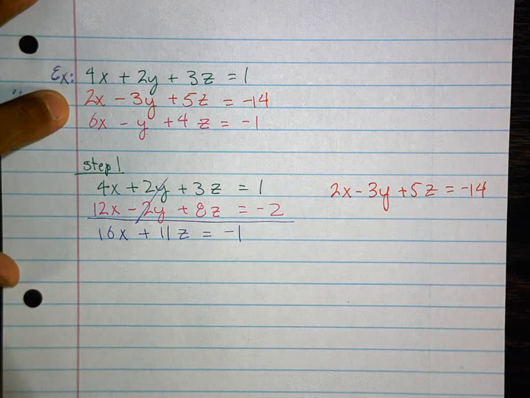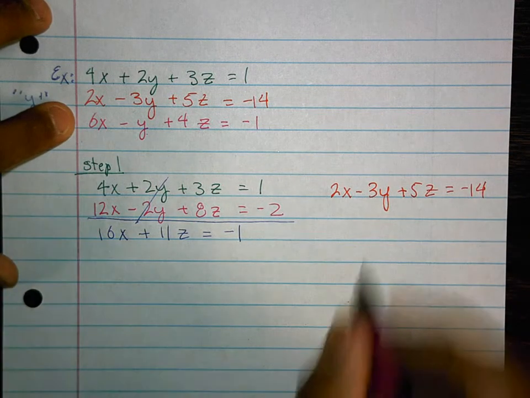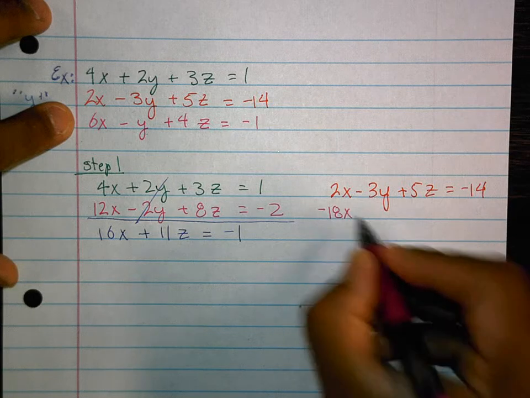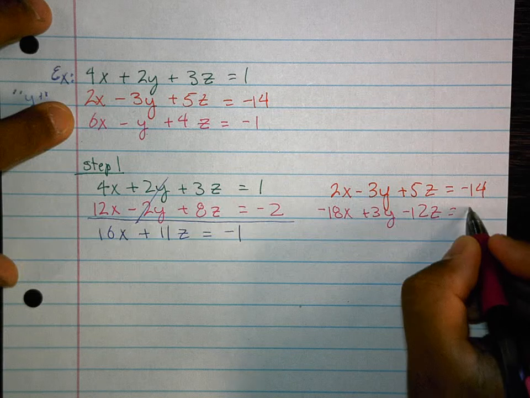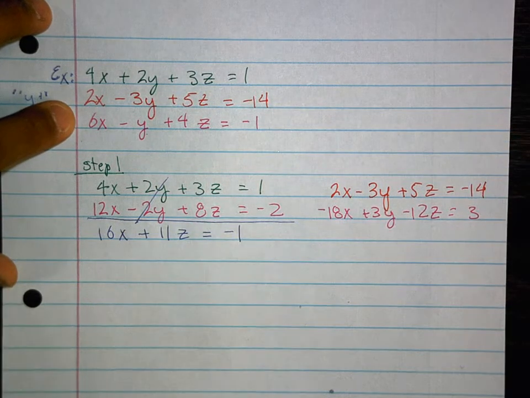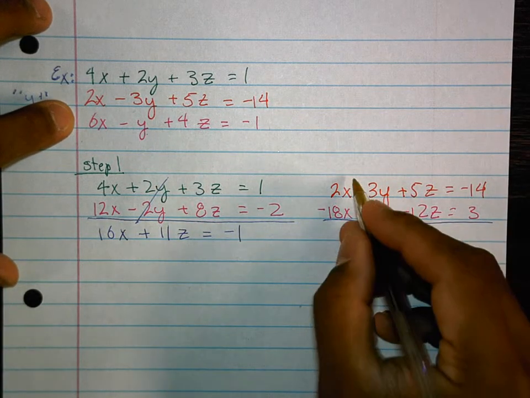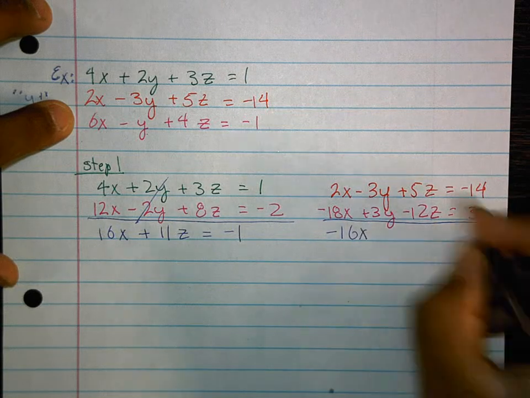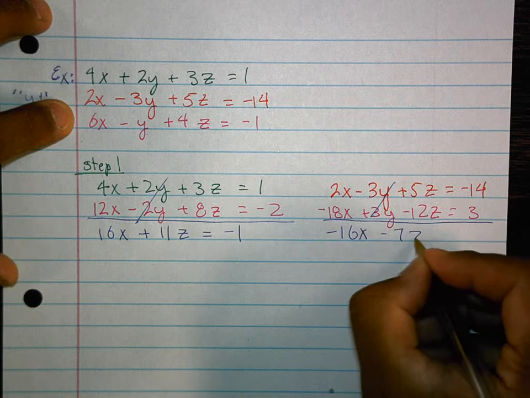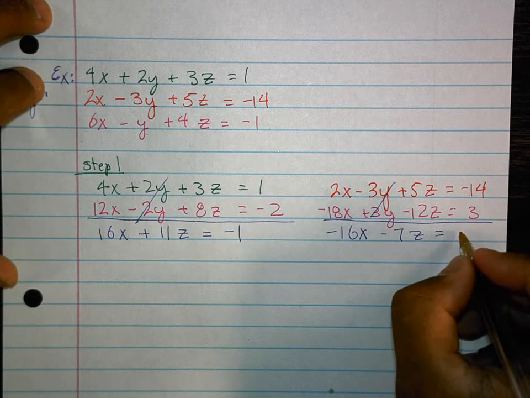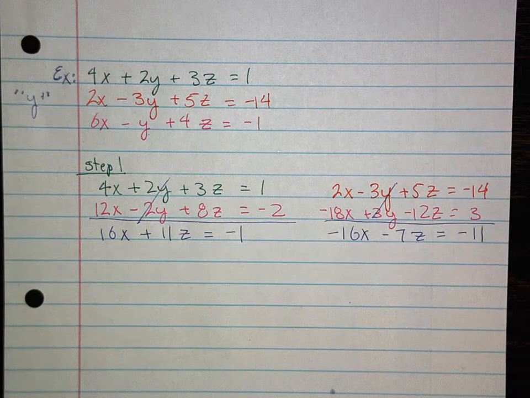Negative 14. And I'm taking this pink one, I'm going to multiply it by negative 3. And I get negative 18x plus 3y minus 12z equals positive 3. Okay. Then I'm going to add these two equations together, and I get negative 16x. Those go away, and then I get negative 7z equals negative 11. Alright, there's negative 11. So now, this was the whole goal, was to create these two new equations.